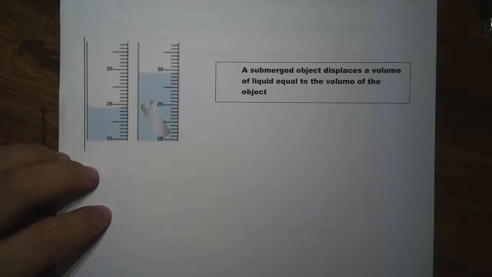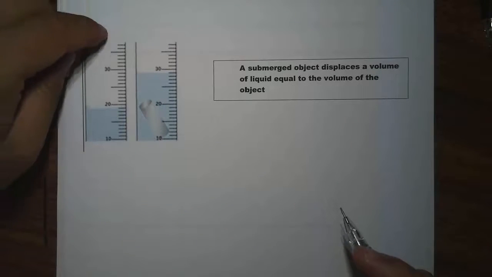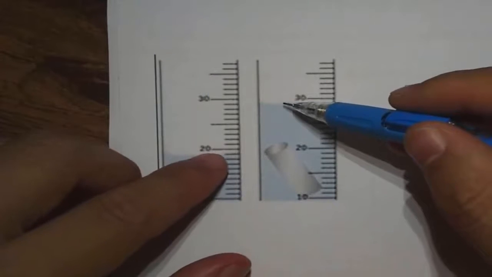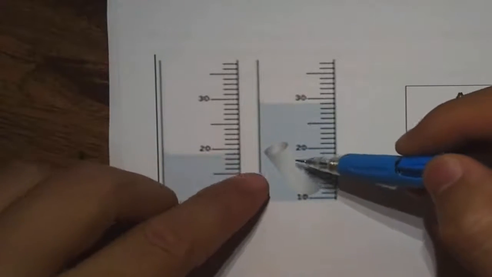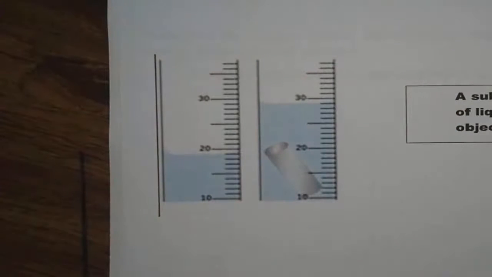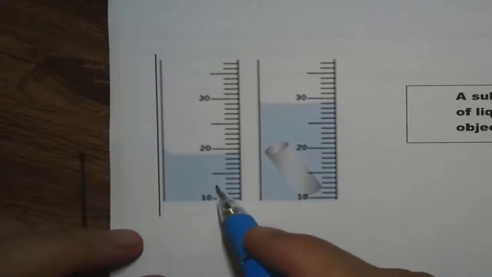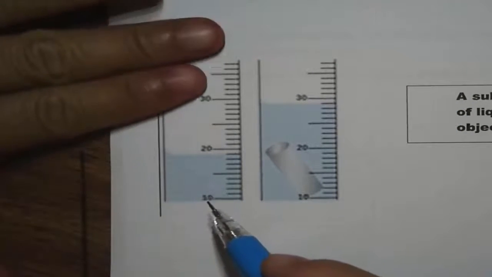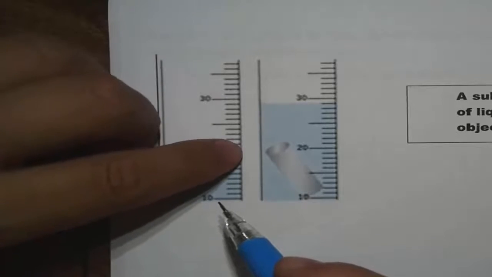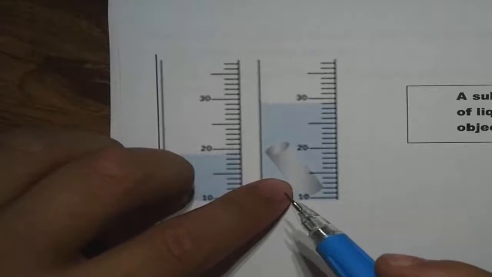How it works is basically you take the object and drop it in a graduated cylinder that contains water. Notice how there is a difference in the two readings, and that is because of the object here. This object is going to take over the space right here and push the water up. And that difference from here to there is the volume of the object.